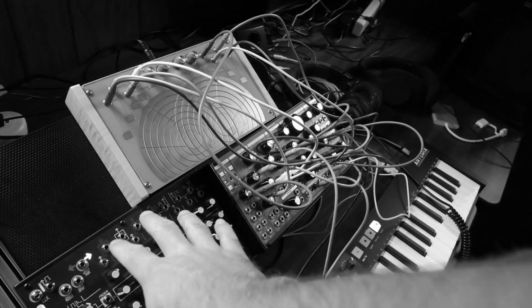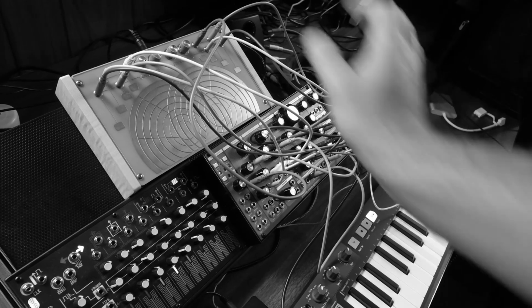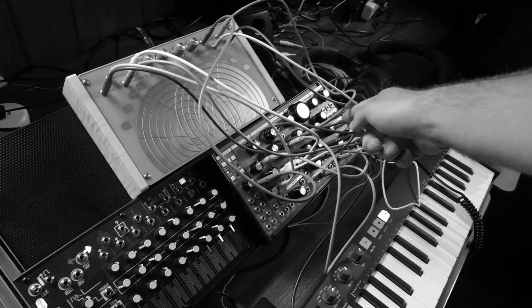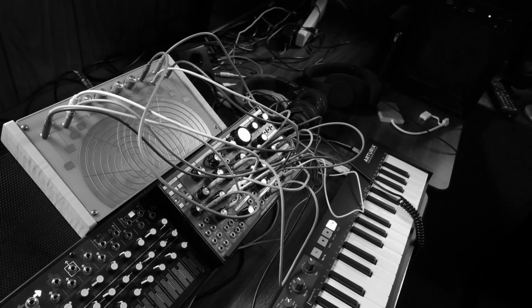So I would just plug the various control voltage outputs on this or this or this into the pitch inputs and the gate inputs. The gate lets the music through.